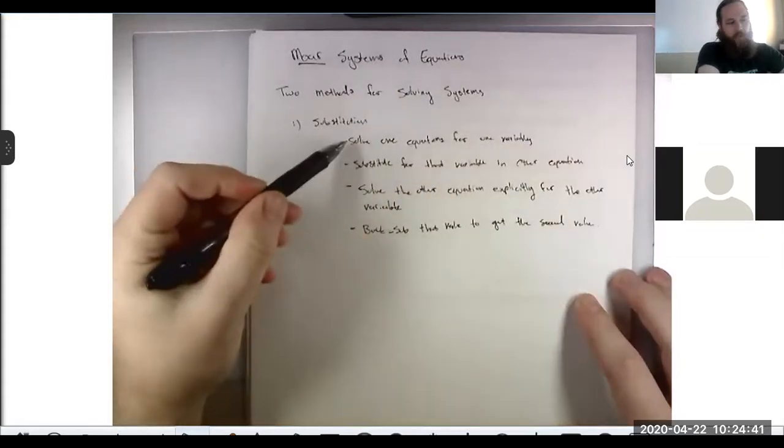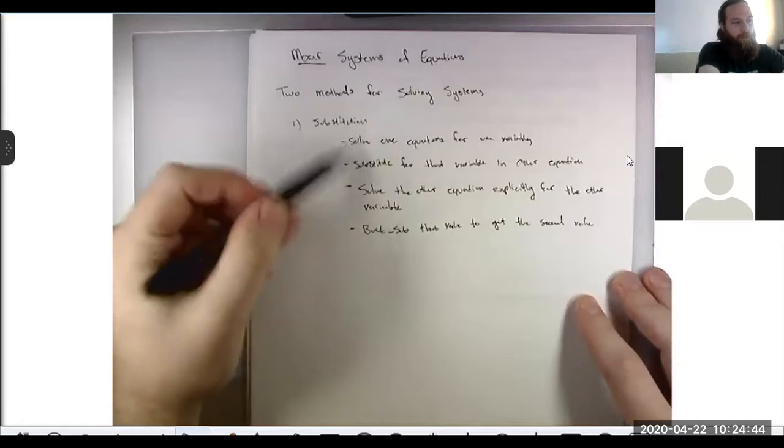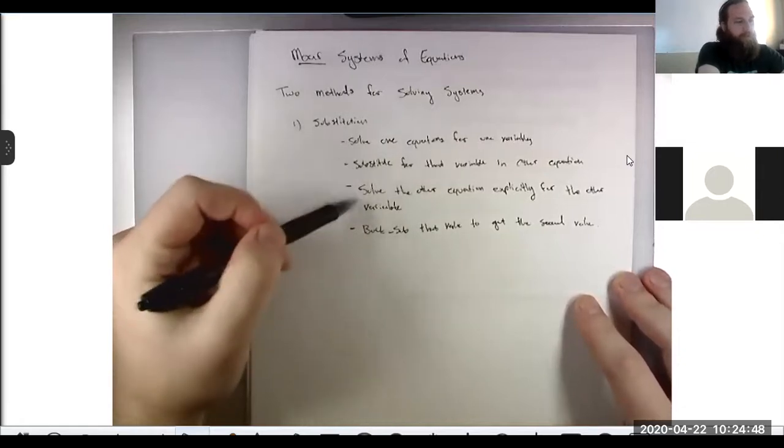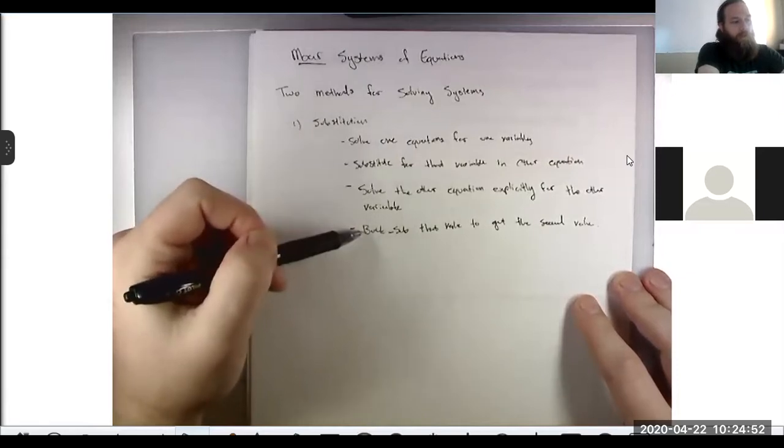So solve, say, the first equation for y, plug that expression into the second equation, so now the second equation just has x's. Solve the second equation for x, you'll get a number out. Then you plug that number back into either of the original equations to get your y value out.